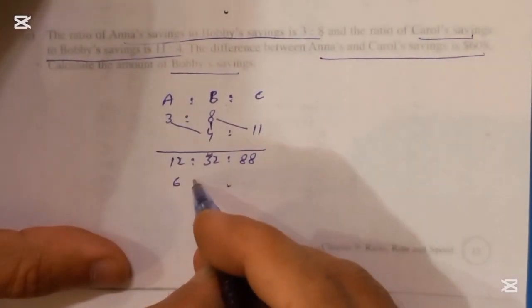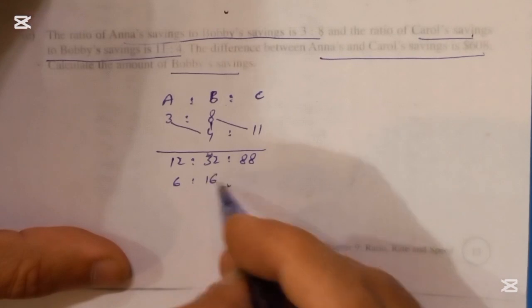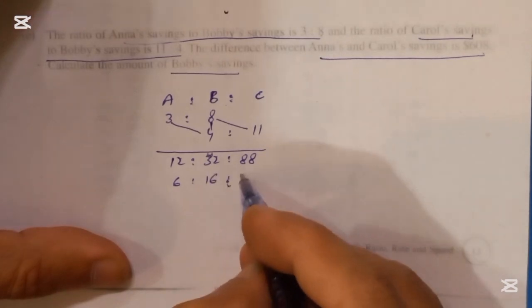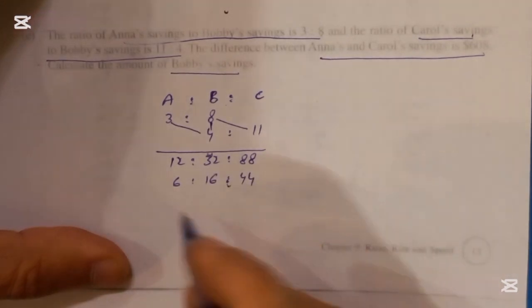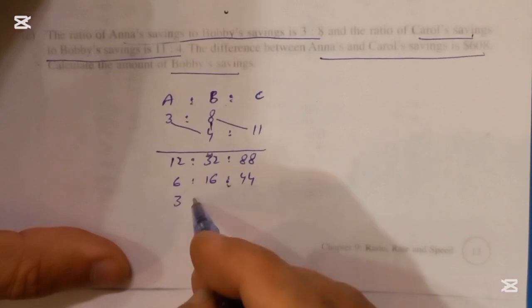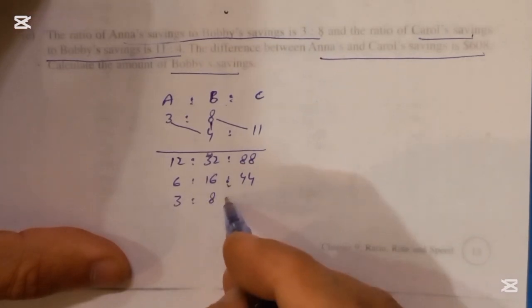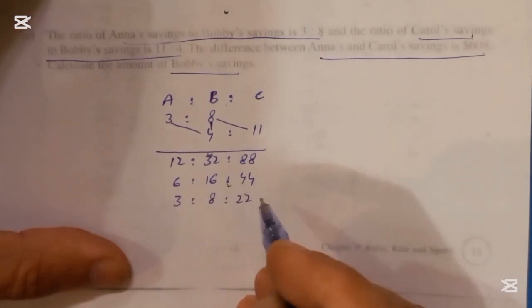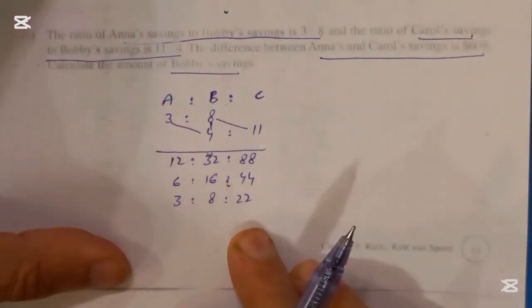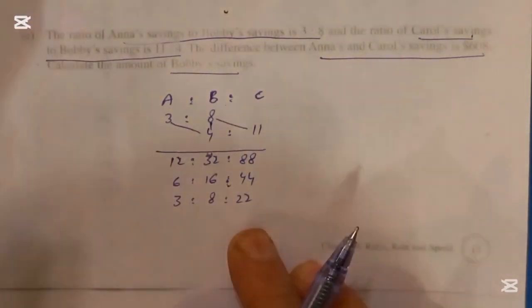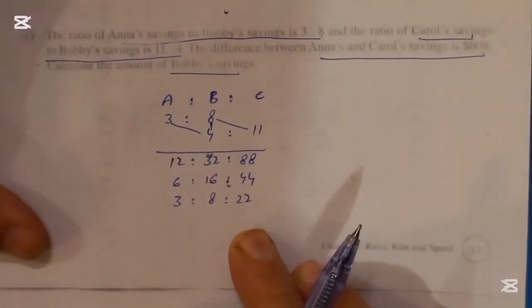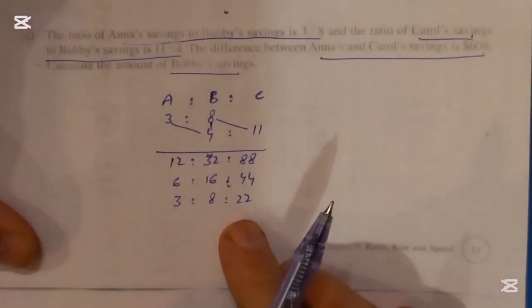So 2 6s are 12, 2 1s are 2, and 2 4s are 8. Again 2 3s are 6, 2 8s are 16, and 2 2s are 4. So these are the simplest ratios. Now we have joined the three persons together, and their ratios are this.